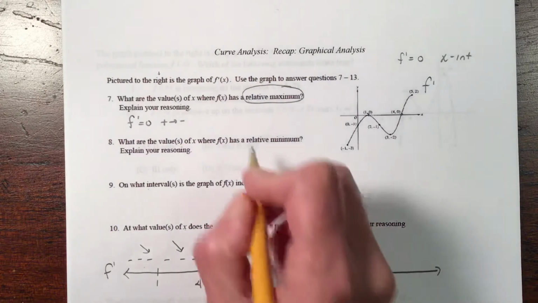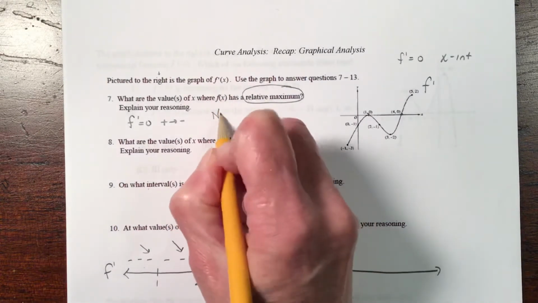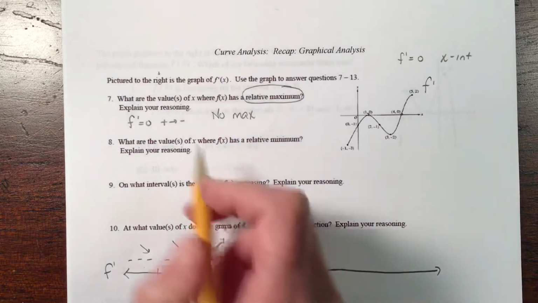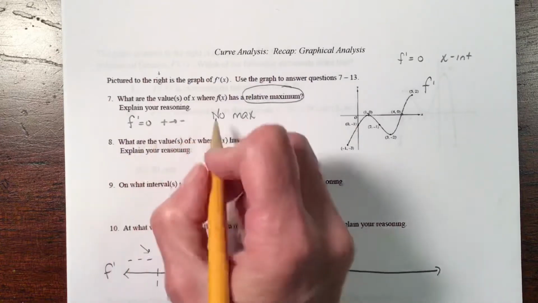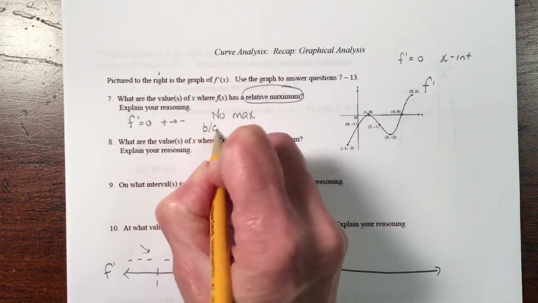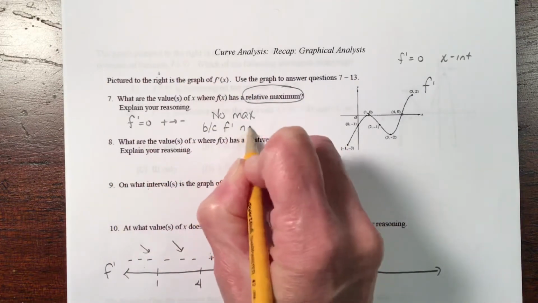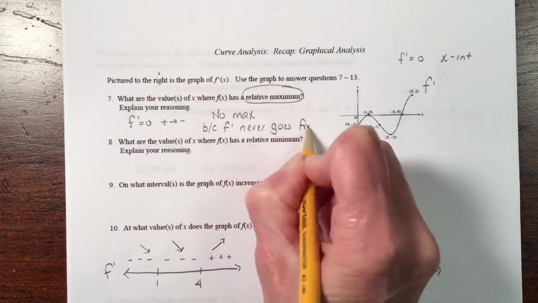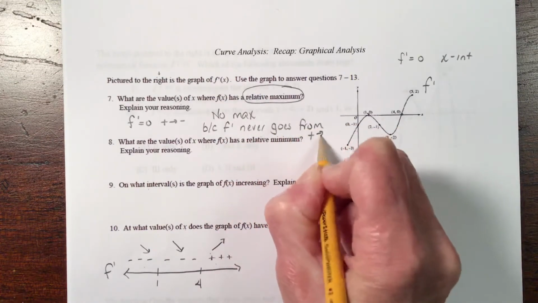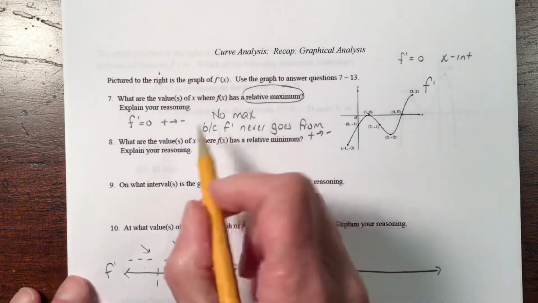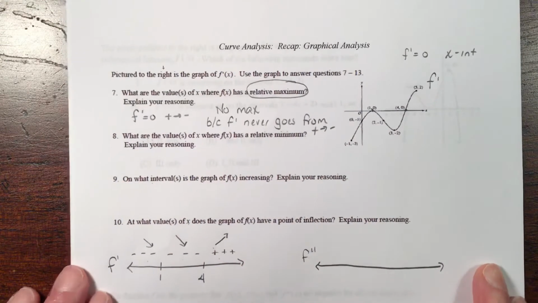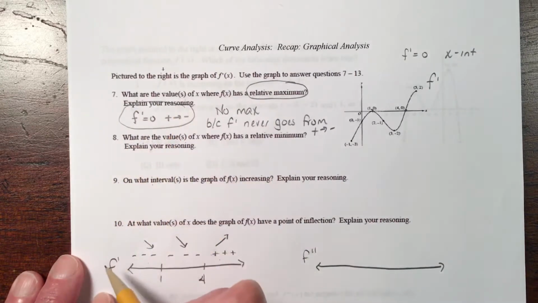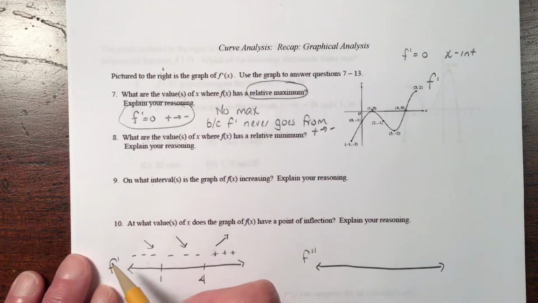That does not happen, because f prime never goes from positive to negative. I'm not going to make you explain things on the test, so don't really worry about it. It's basically, what are you looking for? That's what you want to know at this point in time.